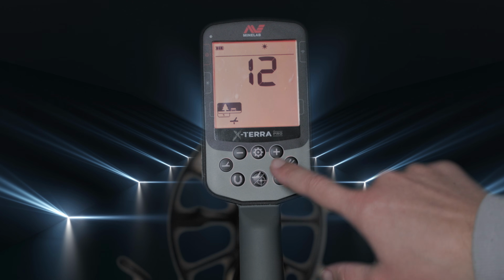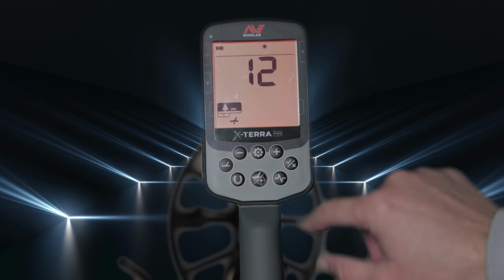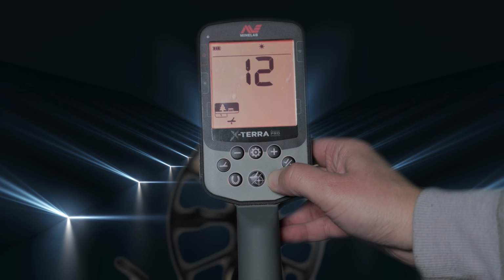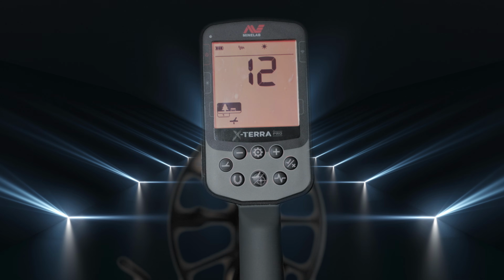And also bear in mind, you can use ground balance tracking. All you have to do is hold down this button here, accept reject, and you're going to get the ground balance tracking icon up there, and that means it'll automatically track the ground conditions as you're moving along to a new patch of ground.